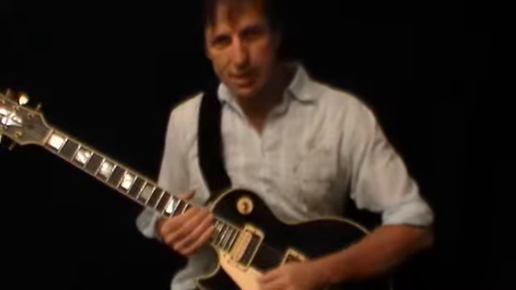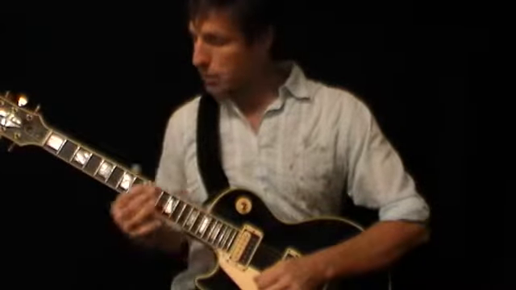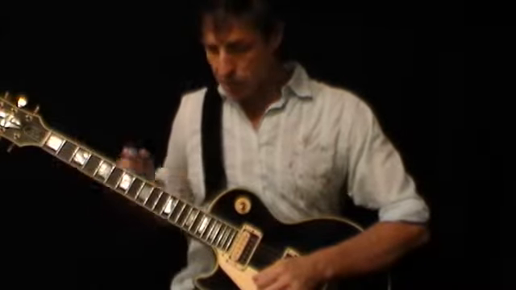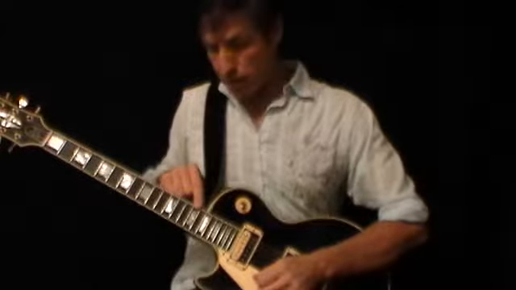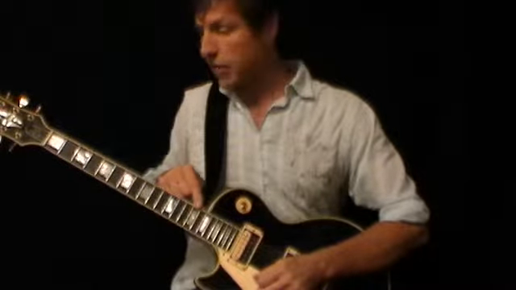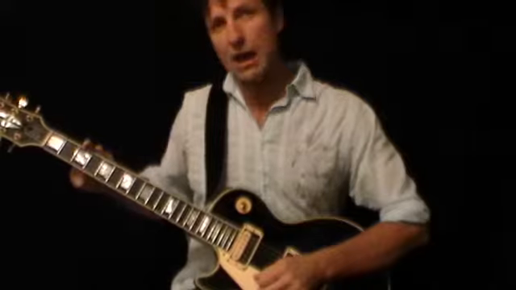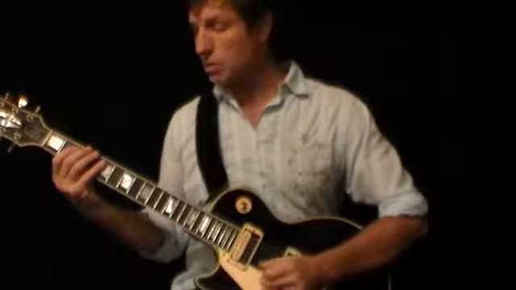Okay, so now we're going to take that same position and we're going to transpose it up here to the fretboard, because as we know, anything you start here is going to be an octave higher. If you go 12 frets back, you're basically hitting the same notes.